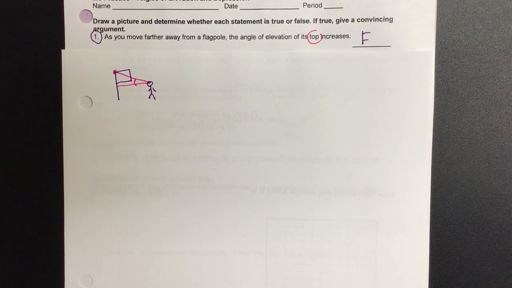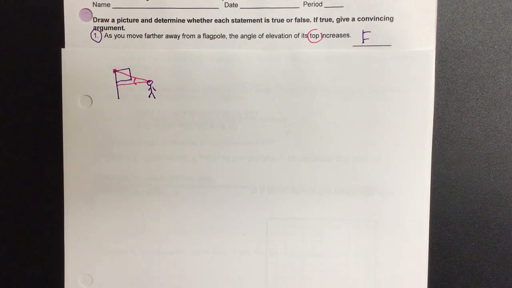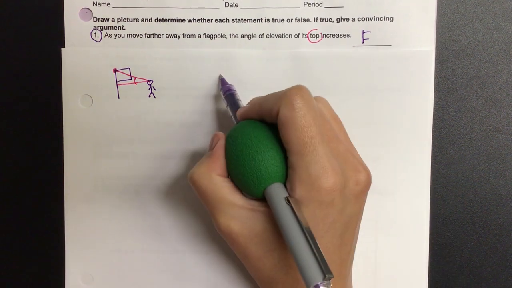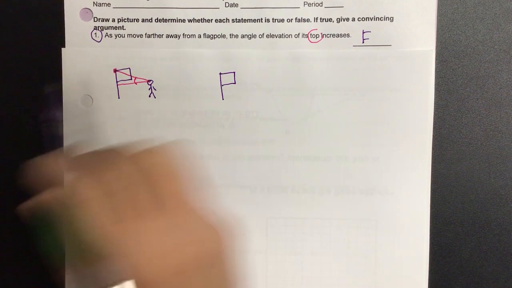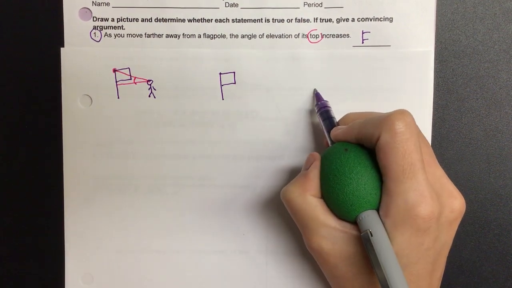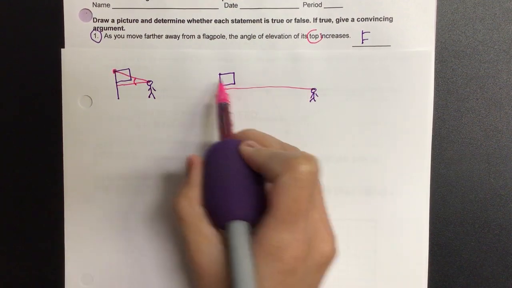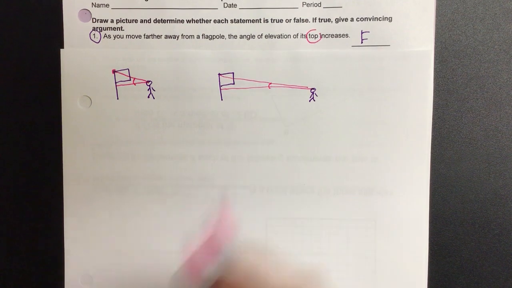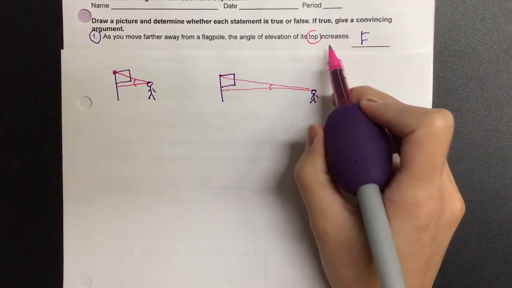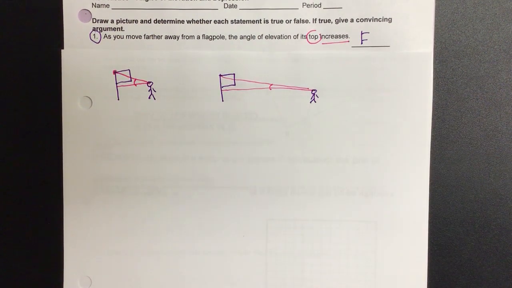Notice I use the horizontal and diagonal and not the vertical. Now, are we getting closer or further away? Further away. So the flagpole does not change, but you, the person, will go far, far away. How far doesn't matter. Now let's draw the angle of elevation from the line of sight to the top. What happened to that angle? Did it get smaller or greater? Smaller. And this statement says it got bigger, which is false. So if you get stuck on it, just draw the image, and draw the horizontal and diagonal, and it'll be visually there for you. Everyone go with that?